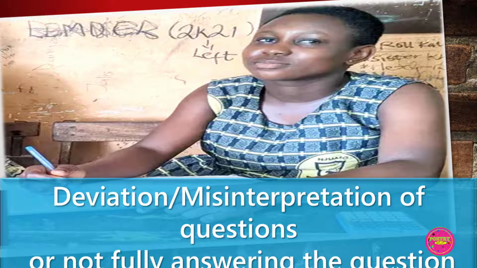Deviation and incomplete answers indicate a lack of understanding or preparedness or lack of attention to details. When candidates misinterpret a question, it leads to responses that are off the topic or fail to address or engage directly with the question. Therefore, such responses will be marked wrong.